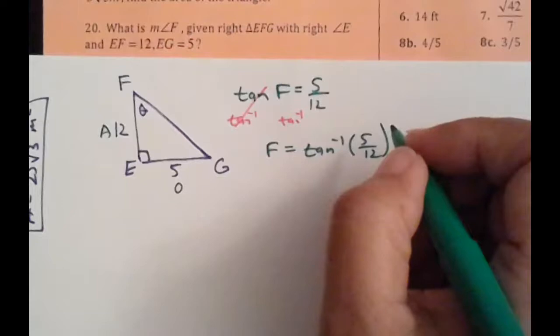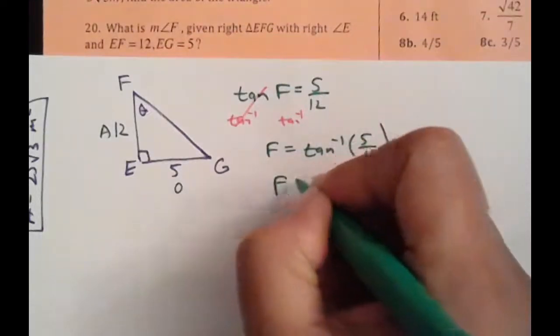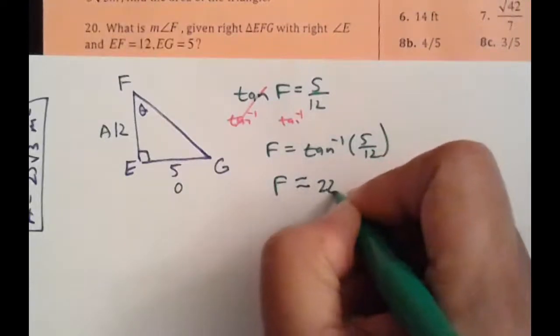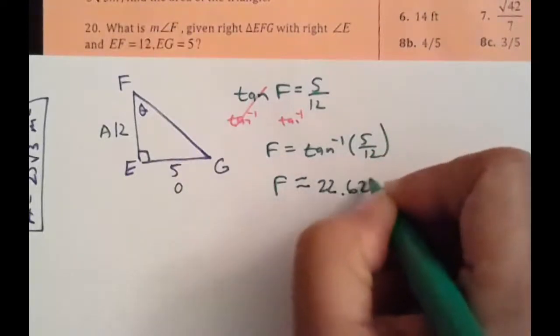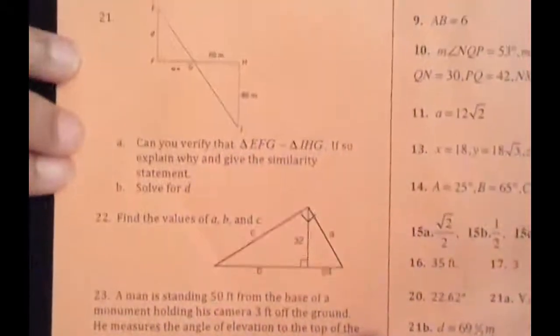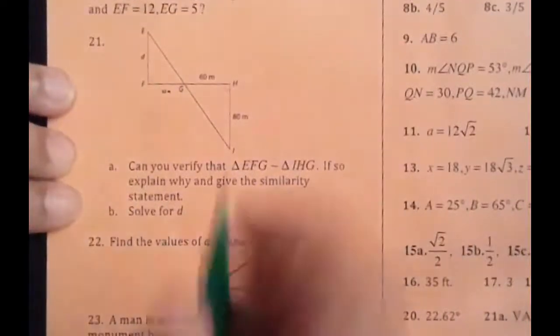All right, let's go ahead and take a look at this next one here. So we just have the picture here, and it says, can you verify that these two triangles right here are similar? And if so, explain why and give the similarity statement. So first of all, for part A, we know that these are actually similar.